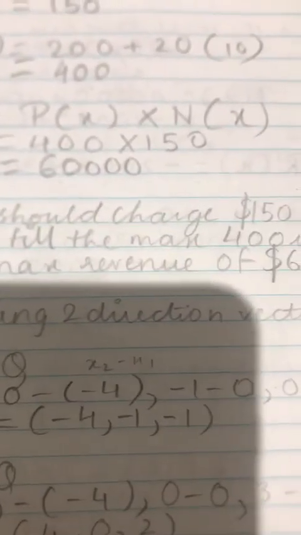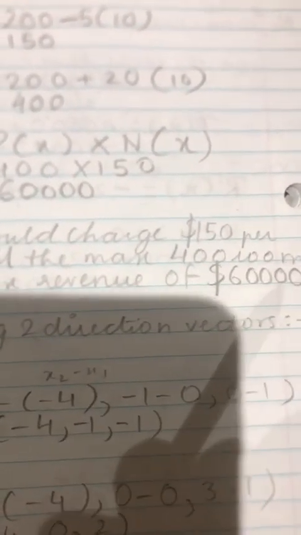To fill the maximum would be 400 rooms, and the maximum revenue would be $60,000. So the next question.